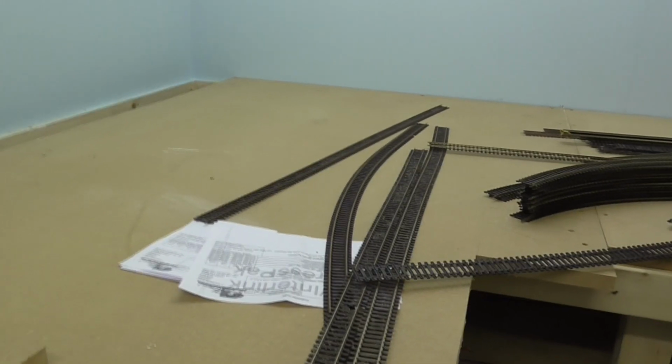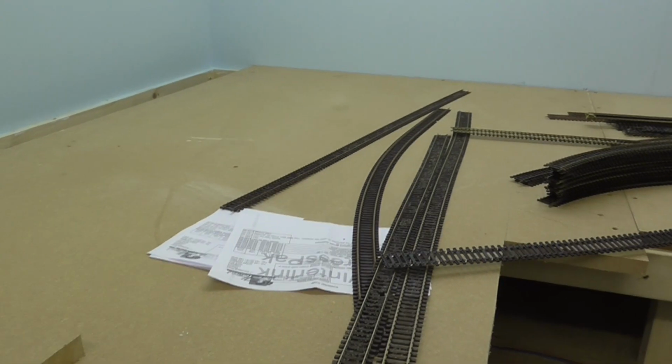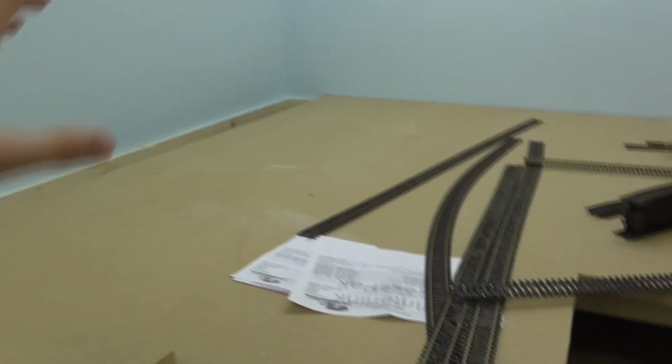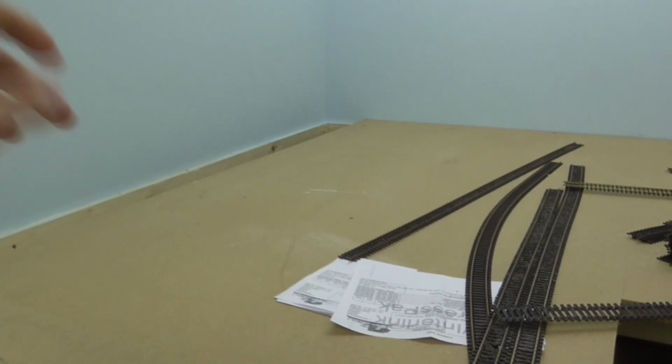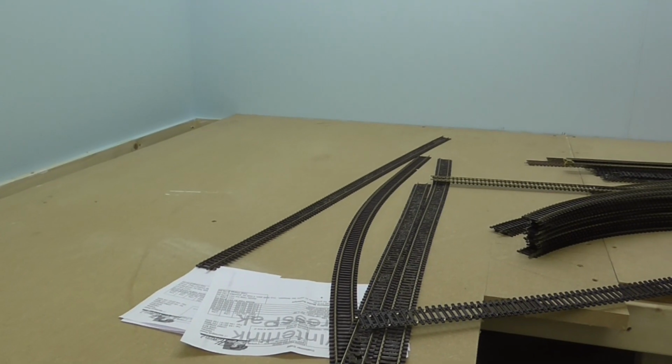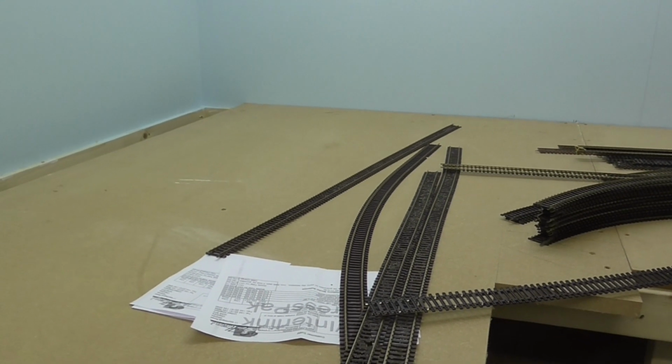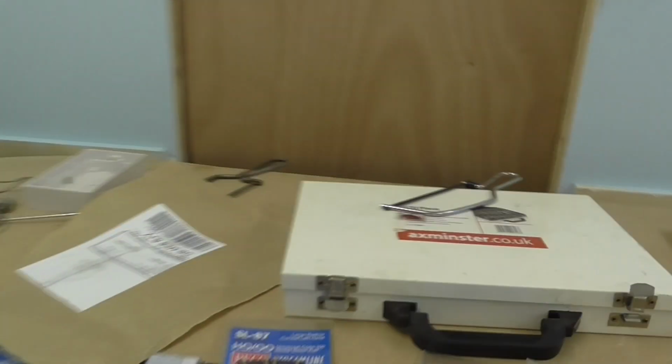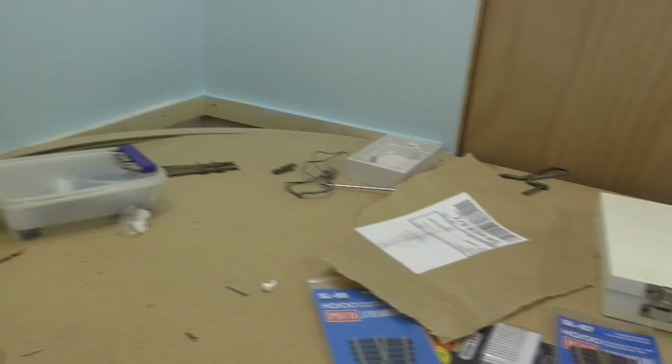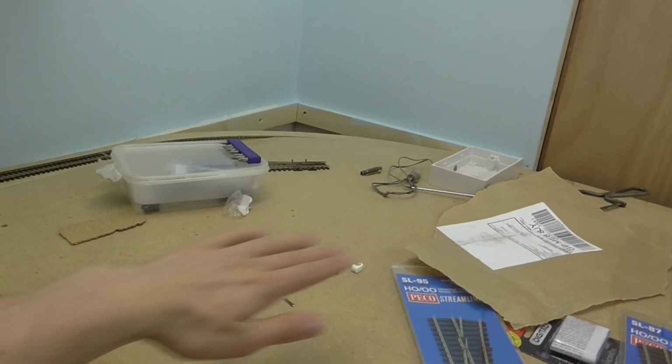Now coming over to this part, I don't think this part will actually be here when we eventually get round to it. I think we're actually going to extend it out through this wall and then come back round onto the layout. It may cause an issue over here because we're going to have to gradient this a little bit to get over the track going down.